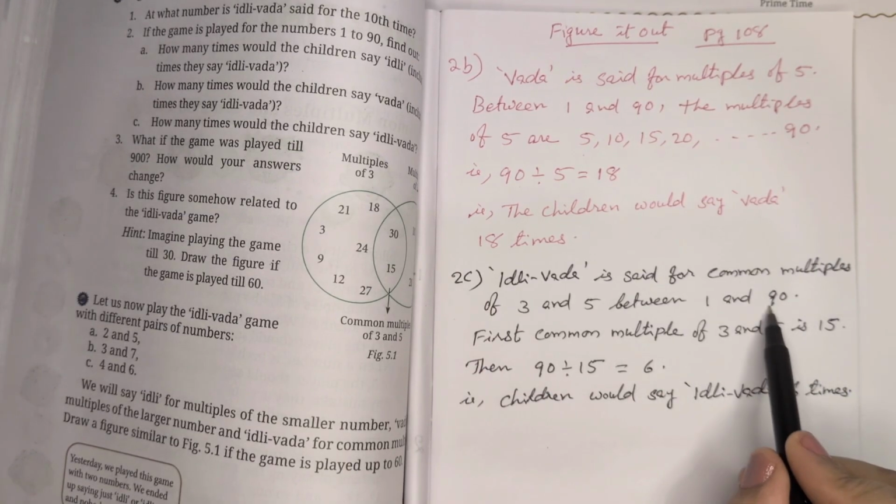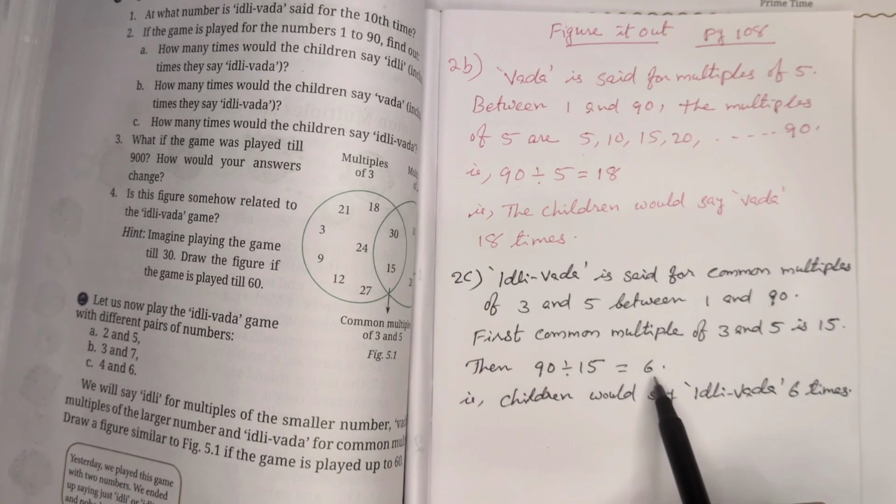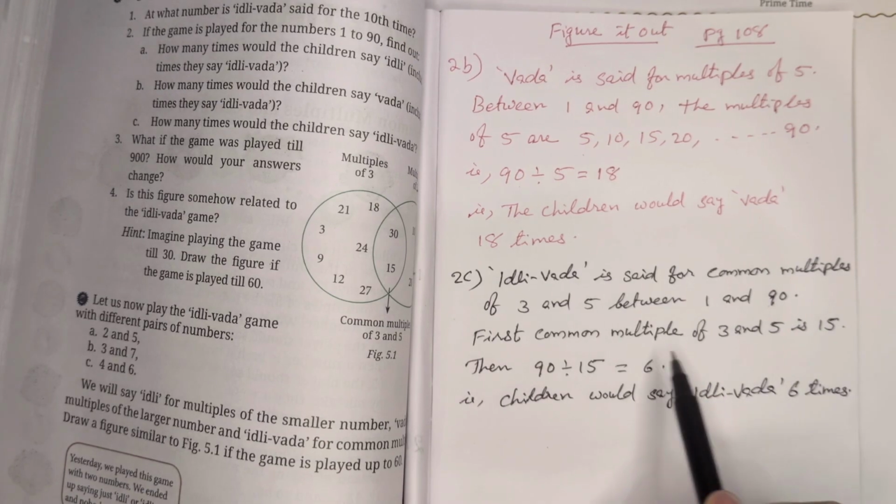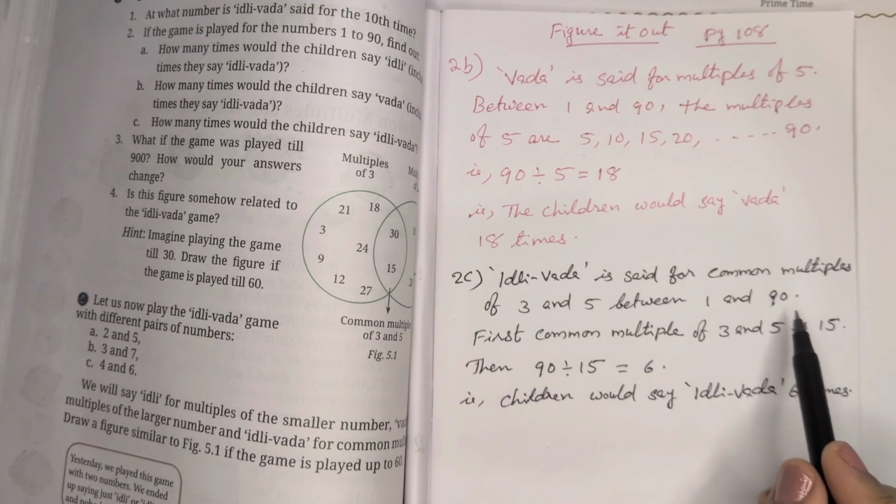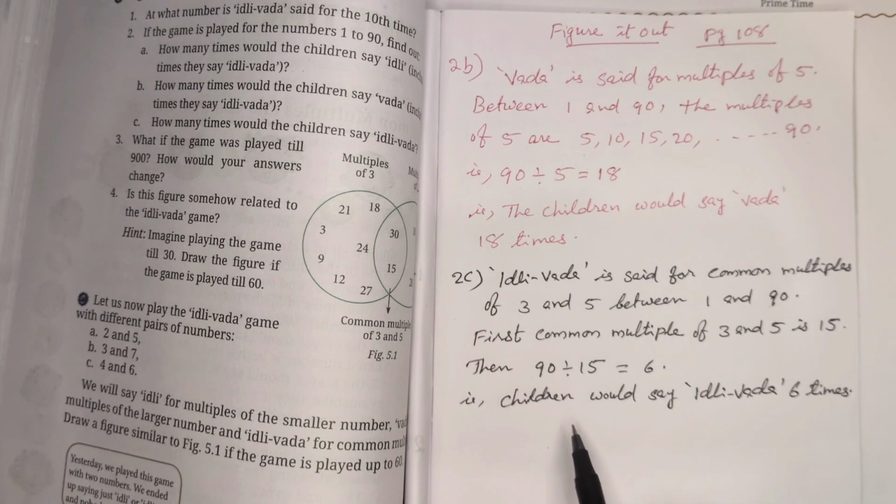For that, 90 divided by 15 is equal to 6. So 6 multiples of 15 are there below 90, or including 90. So we can write, children would say idli-vada 6 times.